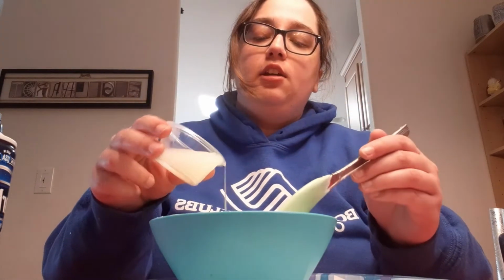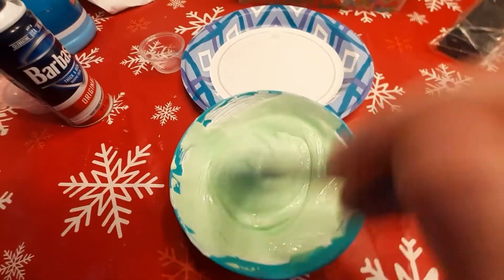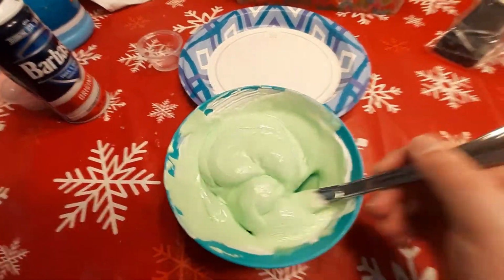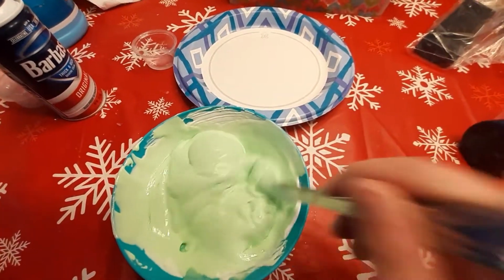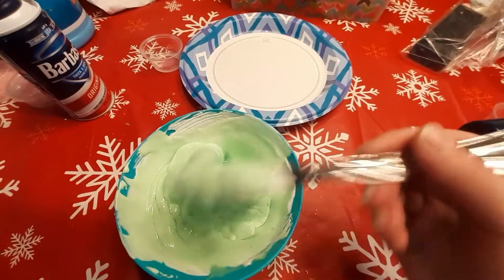Now, what happens here is actually very interesting. So as I added my activator, you guys can see how the property of the glue has changed. It's starting to clump together.